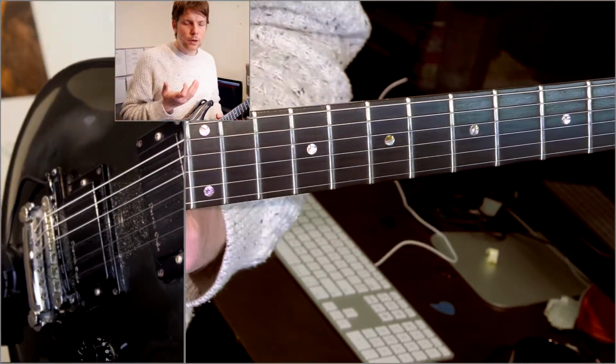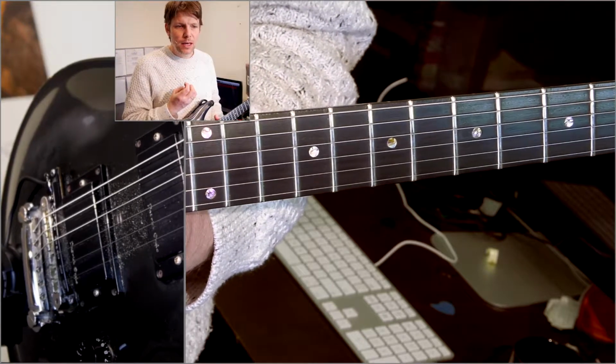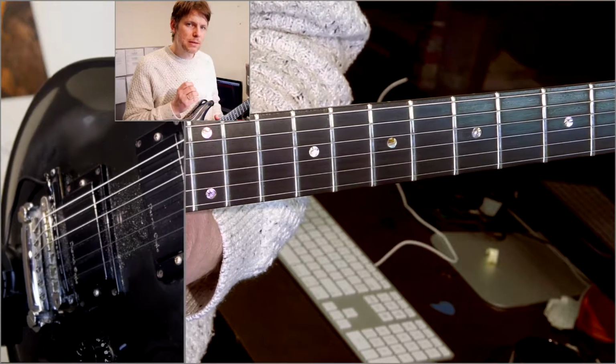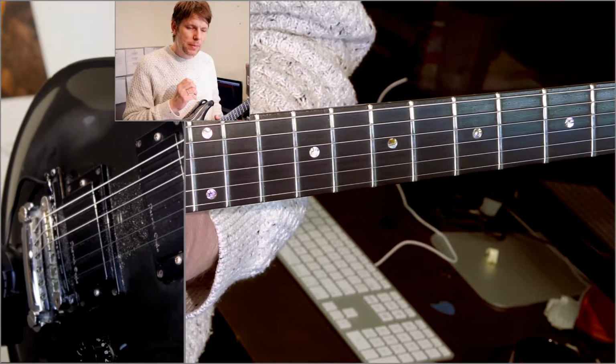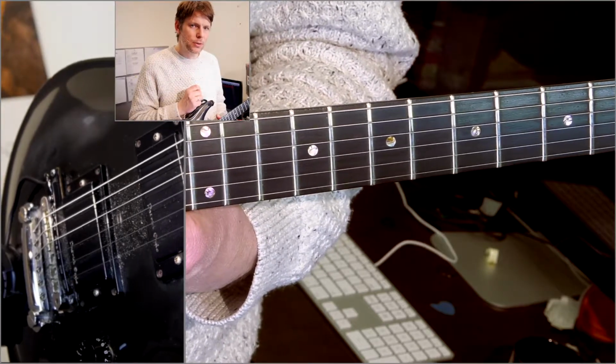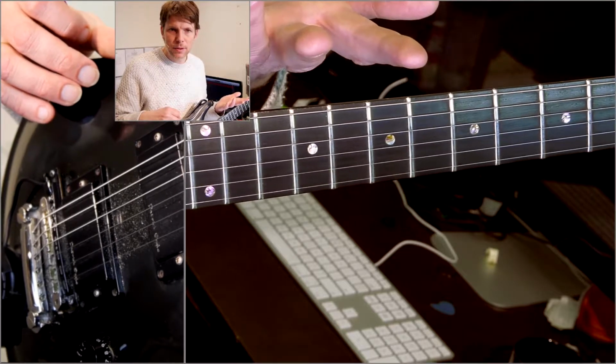Now you might wonder why that is such a big deal. Well, the thing is that if you have the ability to choose which notes you play, that means that like a painter, you get to choose which colors you use. Of course you can use all the notes in the scale, but you don't have to.